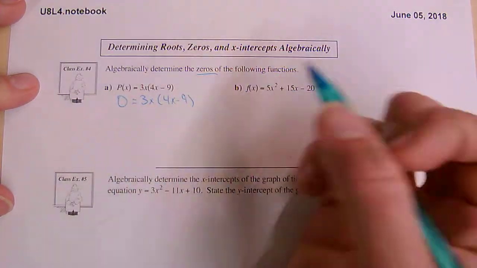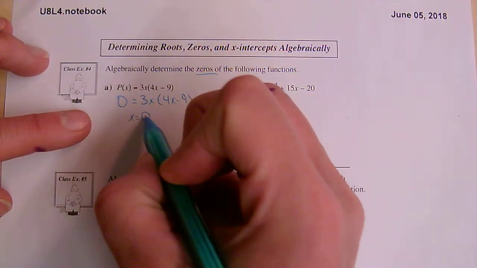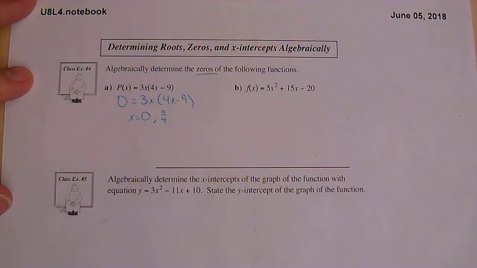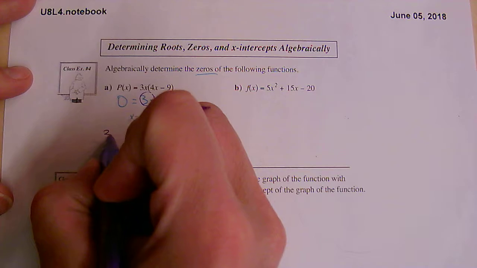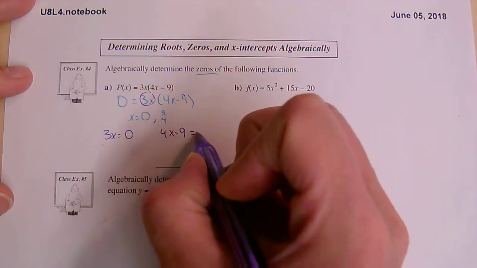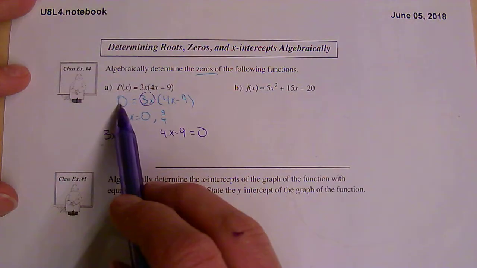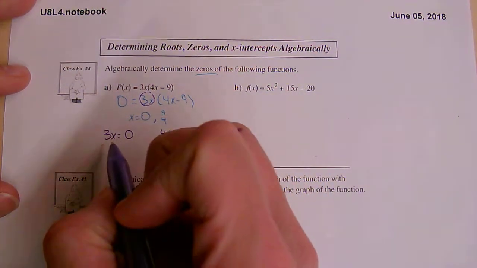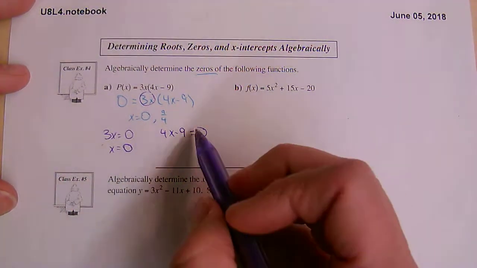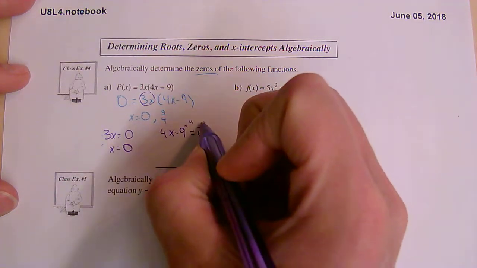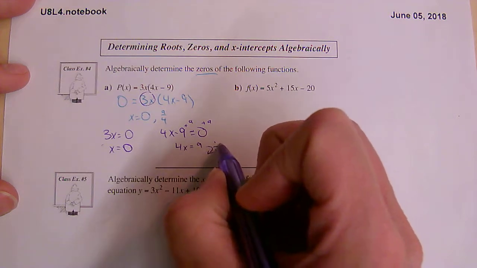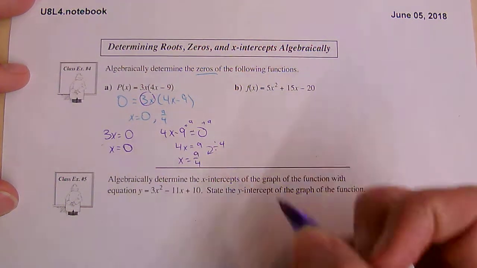You might be quick at this and say x is equal to 0 and x is equal to 9/4. As an aside, if you want to show this, you just take each one of these: 3x is equal to 0, and 4x minus 9 is equal to 0. If they're both equal to 0, then each is equal to 0, and then you just solve. Divide by 3, that's still going to be 0. Here you'd move the 9 over, plus 9 plus 9, 4x is equal to 9. Then you divide by 4, so x is equal to 9/4.